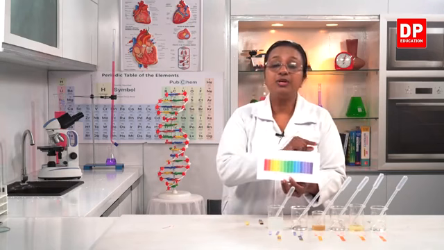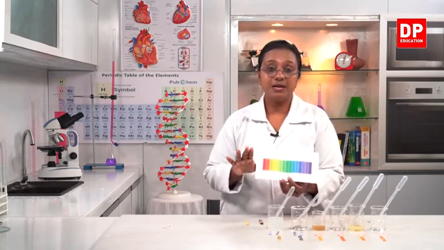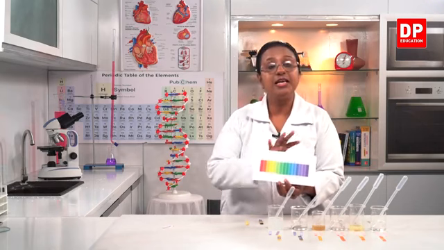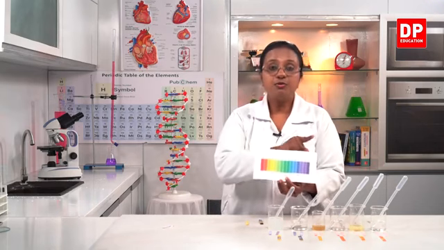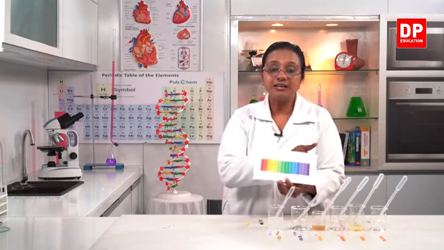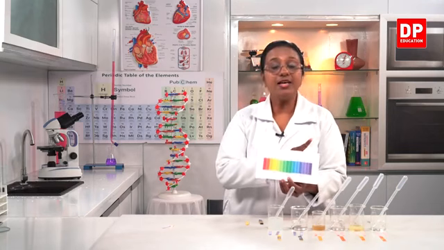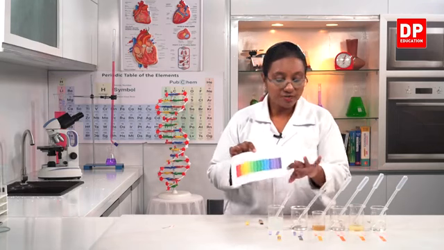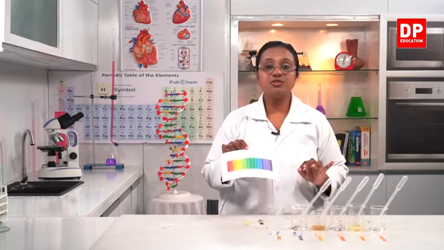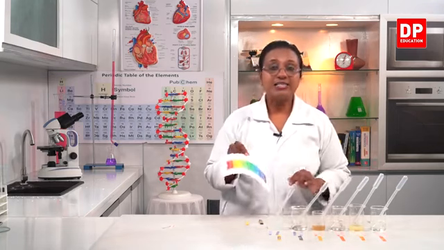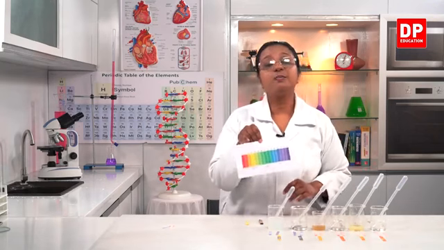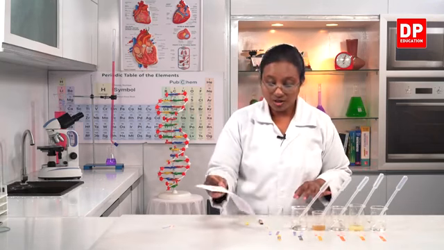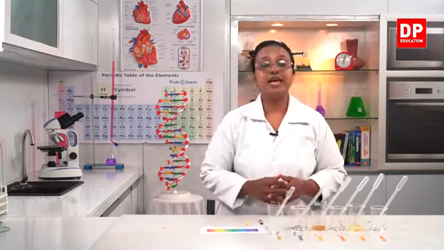From 8 to 14, it is the basic pH and the basicity increases. So from 0 to 14, acidity decreases, basicity increases. Is that clear to you all, students? So now you all have observed the color changes also. You will understand the use of pH scale in order to identify acids and bases.